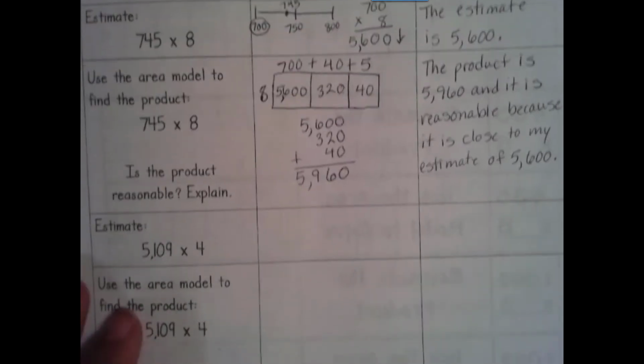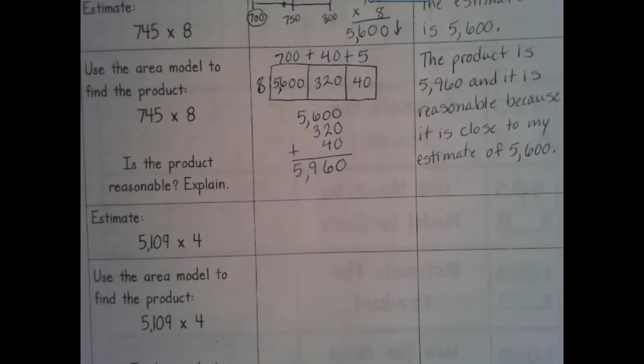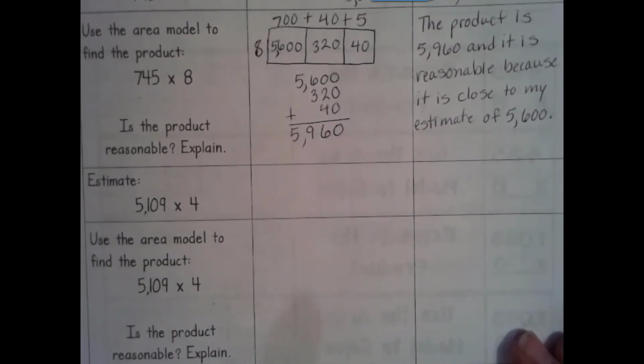Notice our wording is similar throughout these lessons because we're looking at that reasonableness compared to our estimate. It's just with multiplication, we say it's a product.